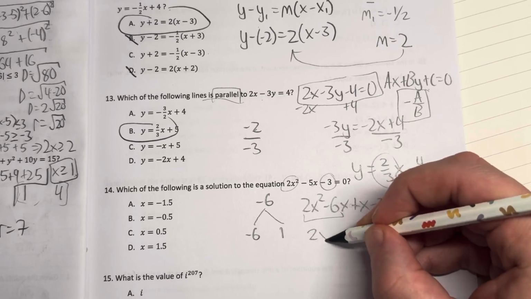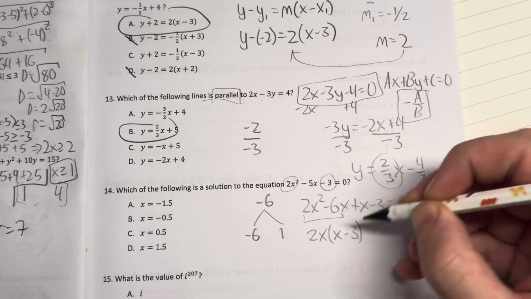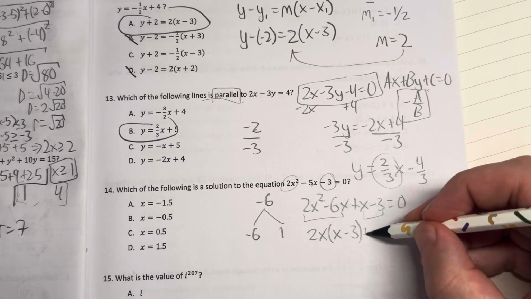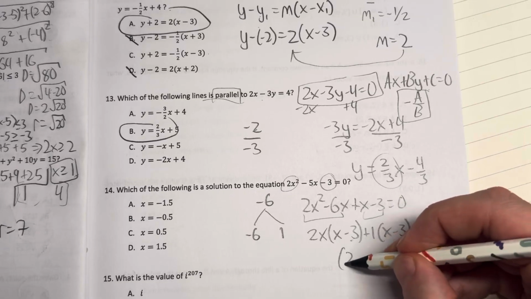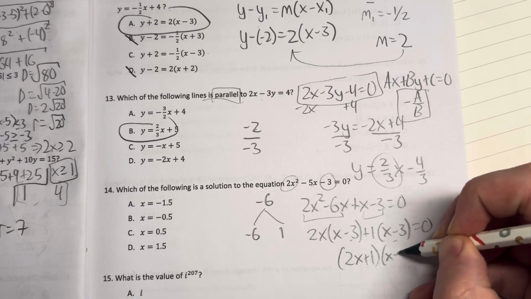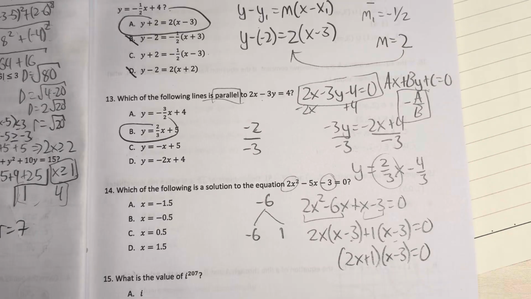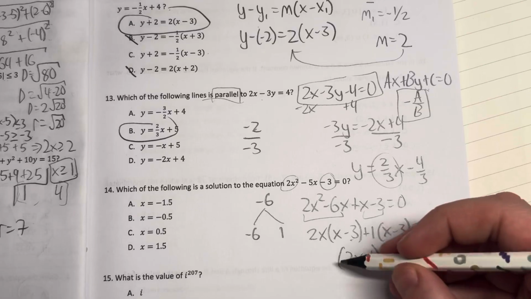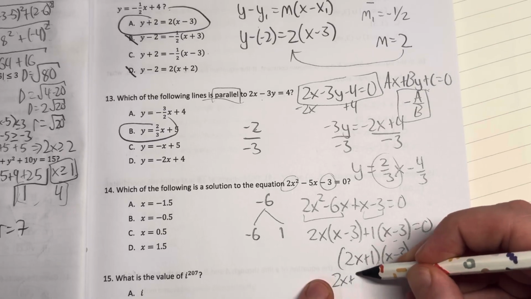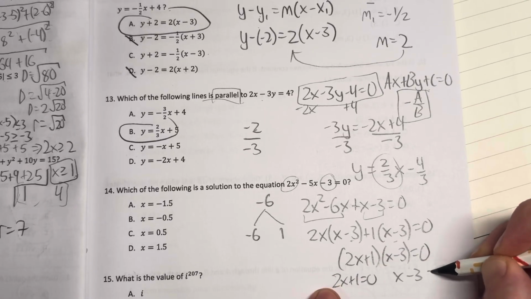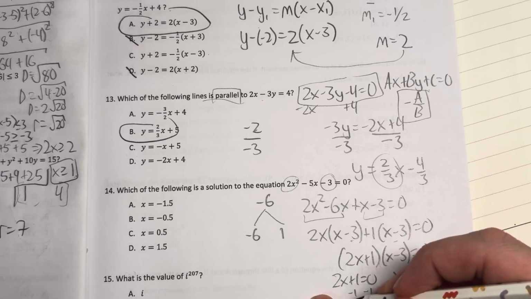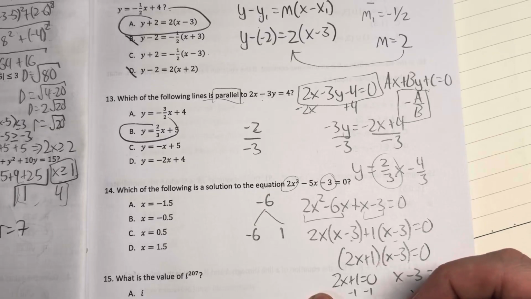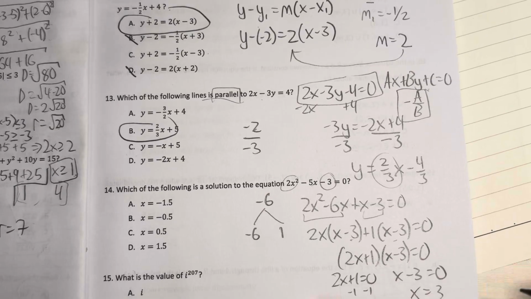Factor from these two terms, I get this. Factor from this, a 1. And if I get the same two factors here, there we go. 2x plus 1 times x minus 3 equals 0. So, I mean, in Algebra 1, we can already see the answer, but let's do this. The zeros here are x equals 3 and x equals negative 1/2, okay?